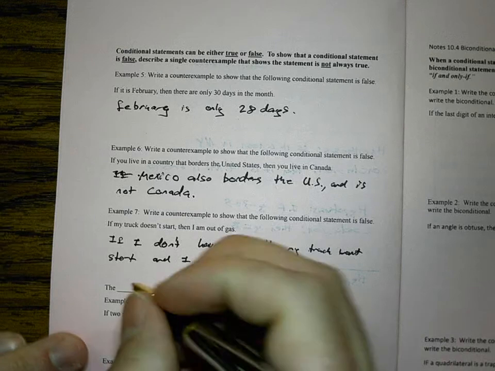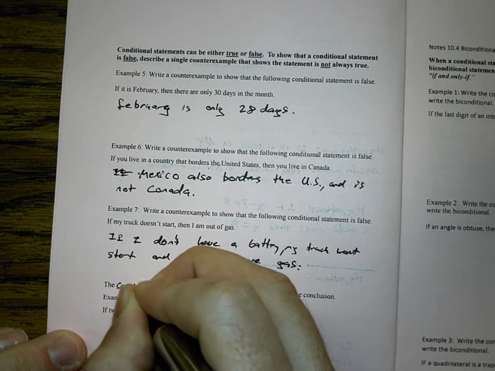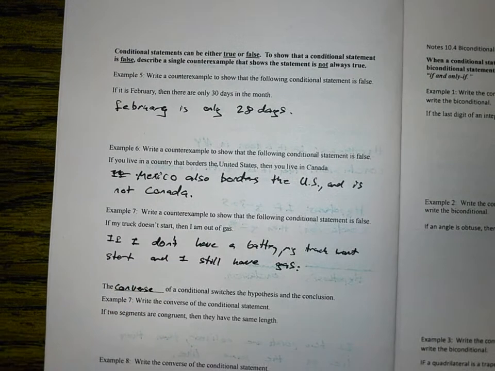Okay, the converse of a conditional switches the hypothesis and the conclusion. So we're going to take those two parts and switch them. Keep the if and the then in the same spot, but switch those two parts. So if two segments are congruent, then they have the same length.